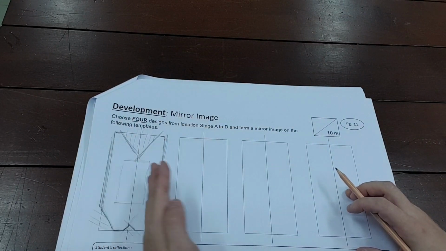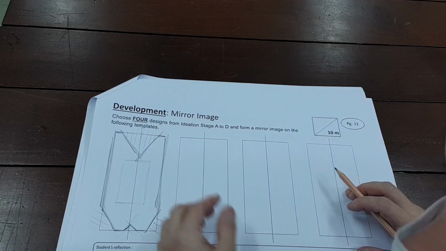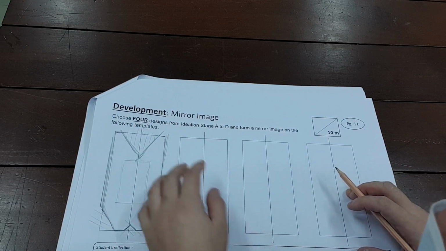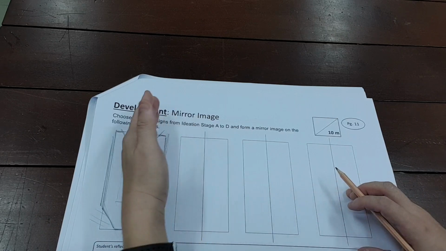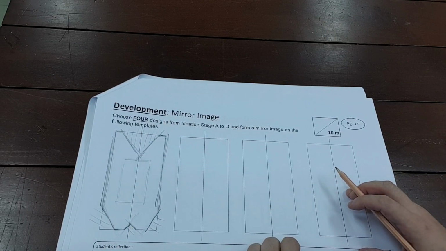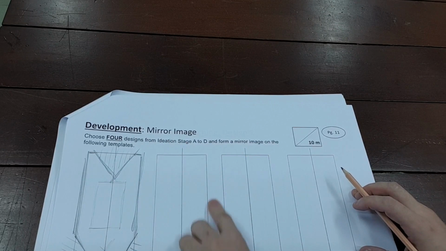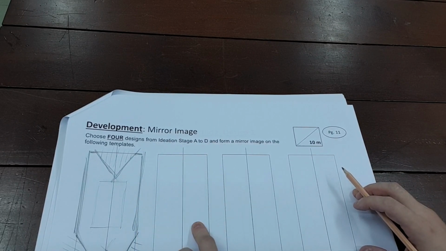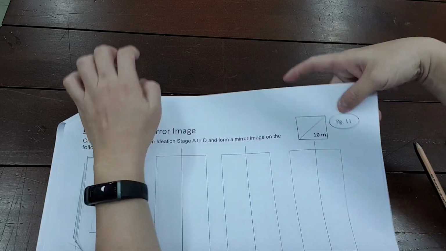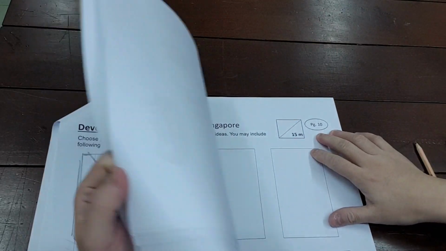Of course, our human eyes tend to look for symmetrical objects, right? So this is an example of a good balance idea. Of course, you can select one more from stage B. And of course, what is stage B? So you have to turn the page back.